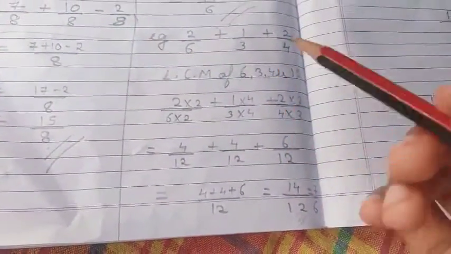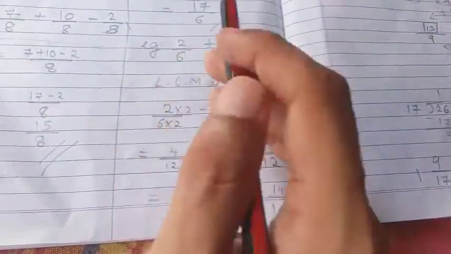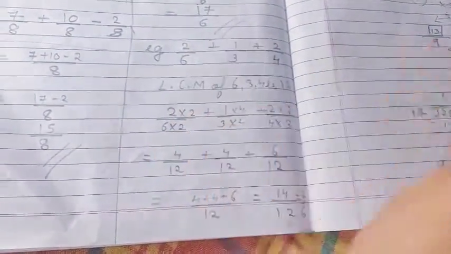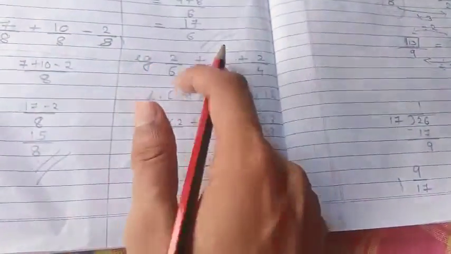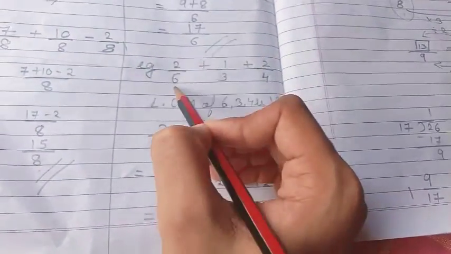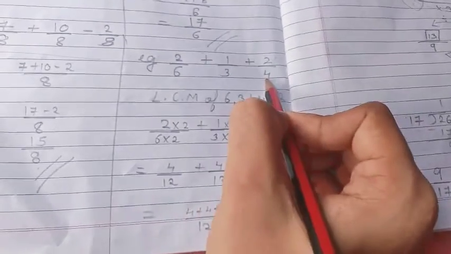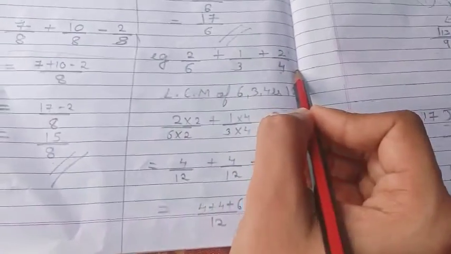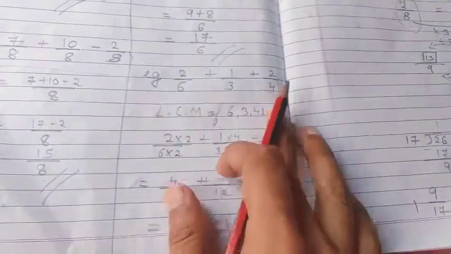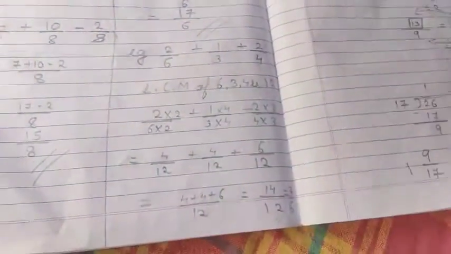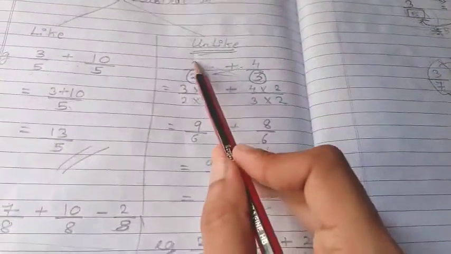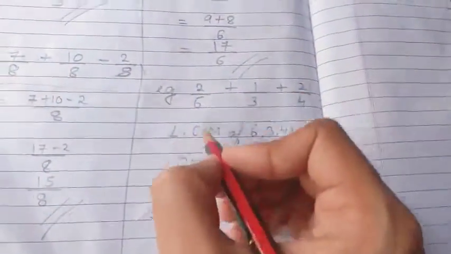Check out this one. Again, you know how to convert unlike to like. For that, watch part 1 where you can learn how to convert unlike to like fractions. Now this is 2 by 6, 1 by 3 and 2 by 4. These three are unlike fractions, so you have to first convert them into like fractions for solving. When there were 2, it was very easy, you could cross multiply and get the answer. Now here you have to find out the LCM.